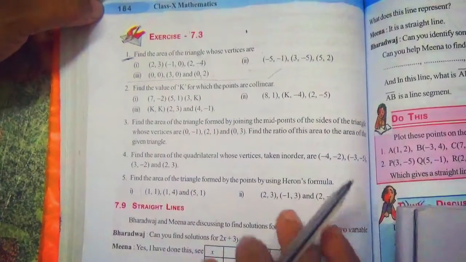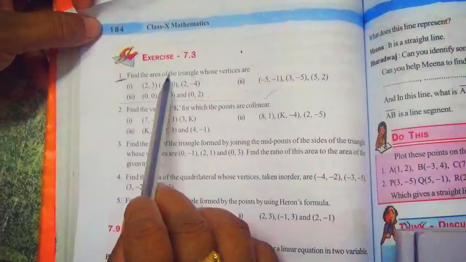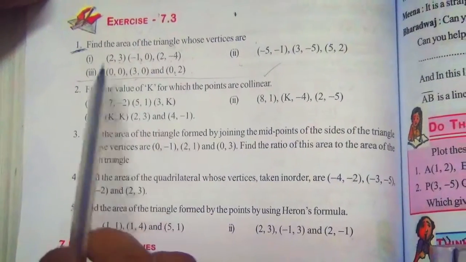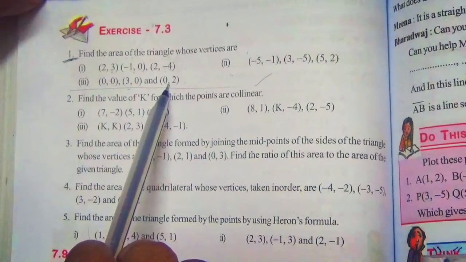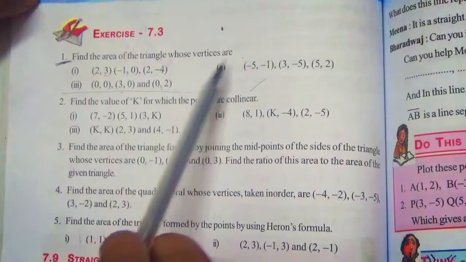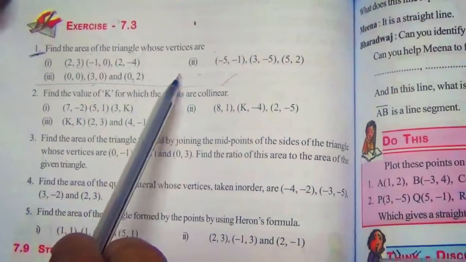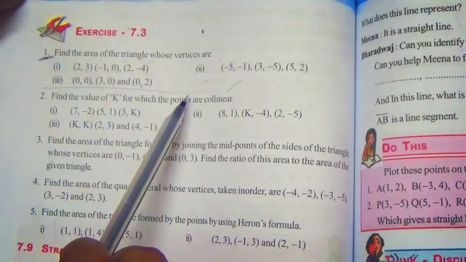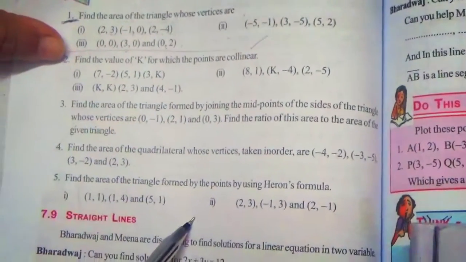Hello everyone. Yesterday I finished up to exercise 7.3 of coordinate geometry in the 10th class textbook, that is the 7th chapter. First Roman, that is area of a triangle whose vertices were given in the first Roman. So we finished up to here in part 6. In this part 7 I explain from the second sum.